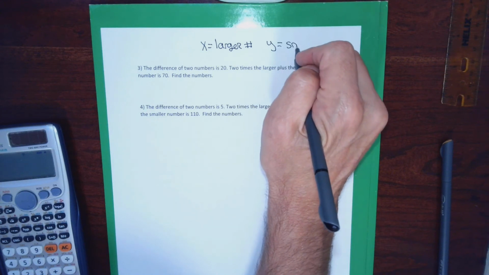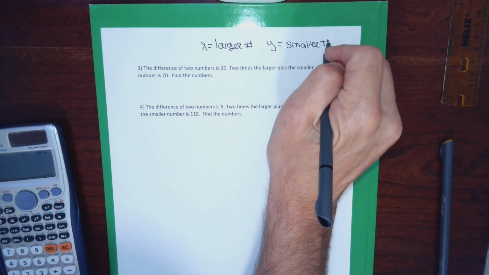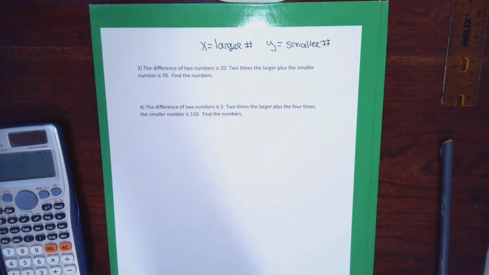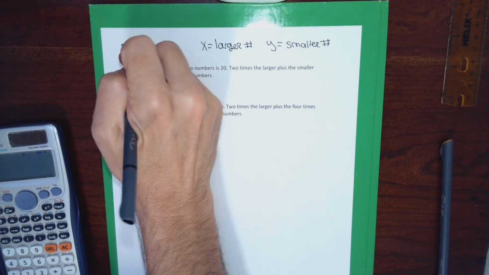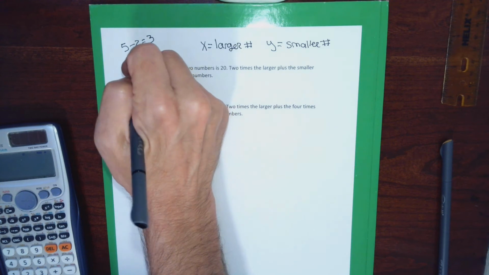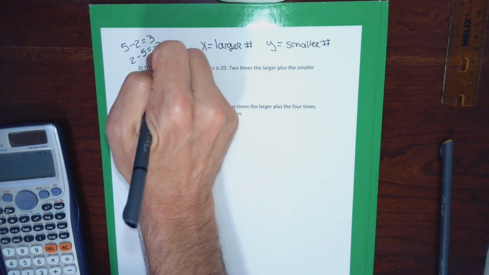I'm looking for 2 numbers in problem 3, and I need to subtract them because the first sentence says the difference of 2 numbers is 20, and it's always the case if you do a big number minus a small number, you get a positive, but if you do a small number minus a big number, you get a negative.